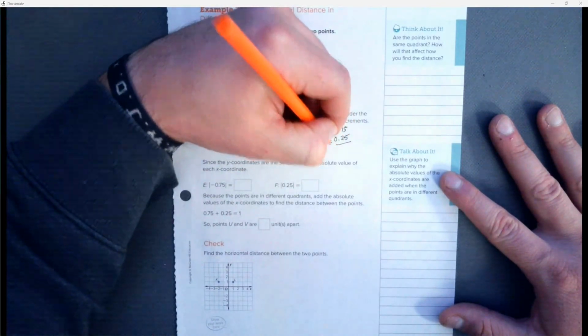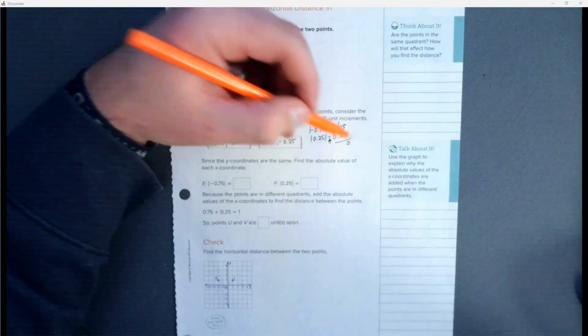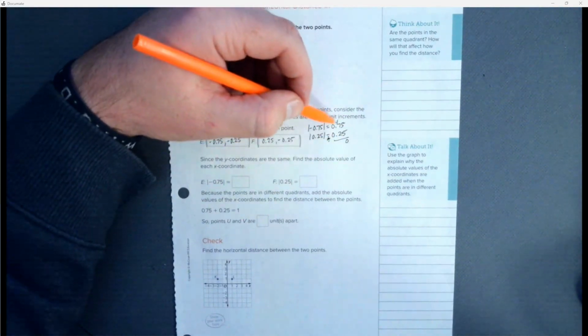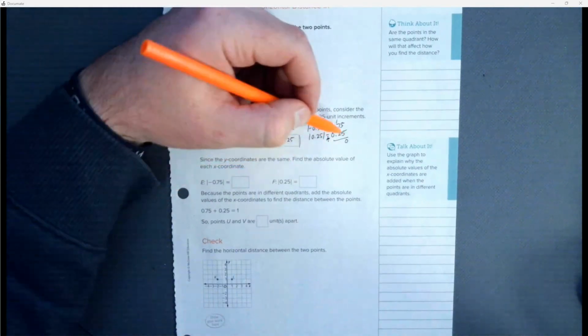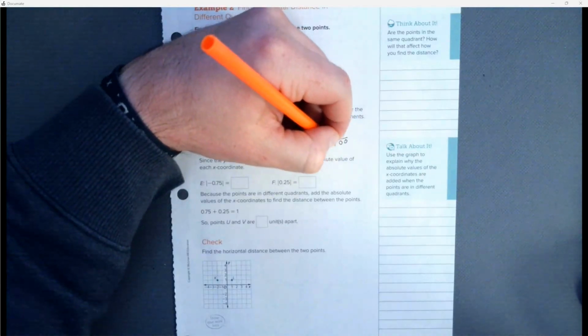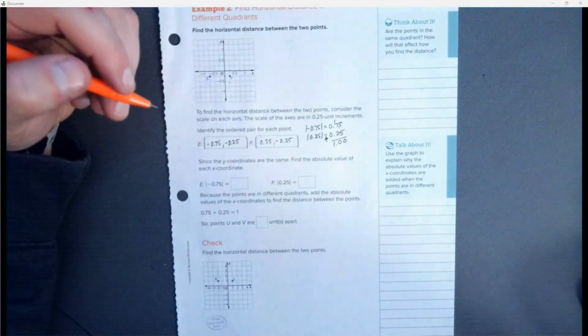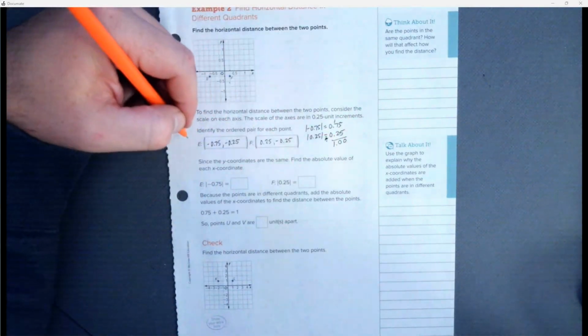So if I add those two together, 5 plus 5 is 10. Put my 0, carry my 1. 7 plus 1 is 8. Plus 2 is 10. 10 right there. Bring down my decimal, 1.00. So the distance between E and F is 1 unit.